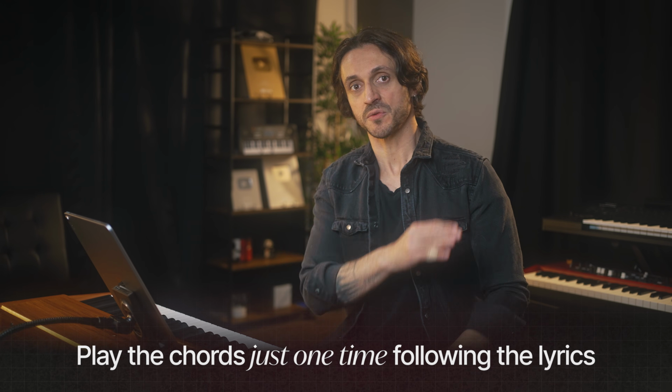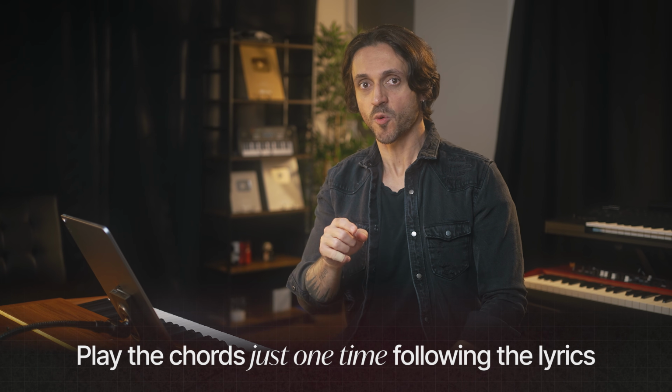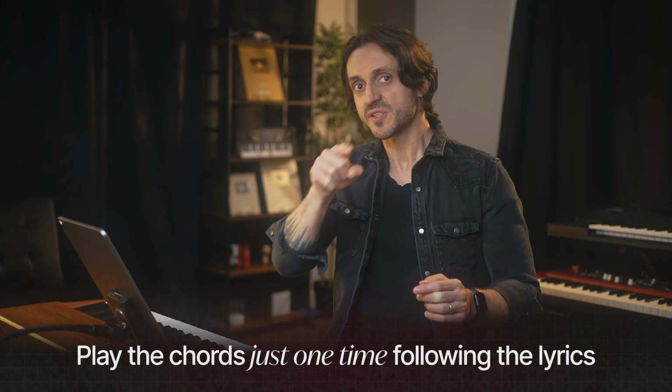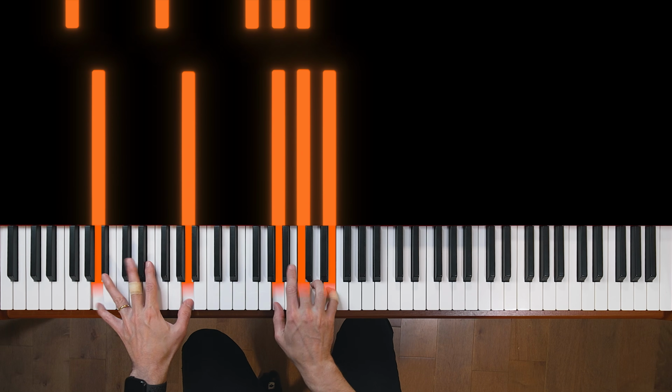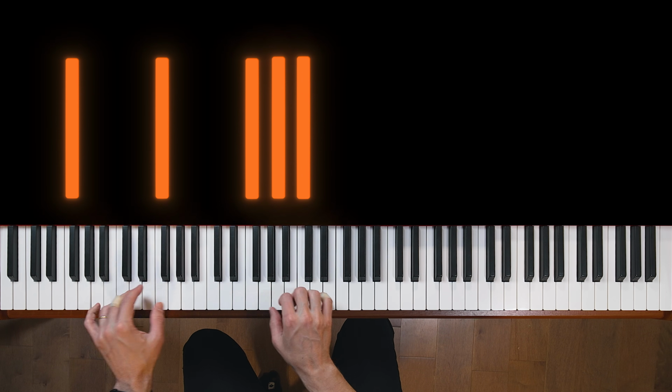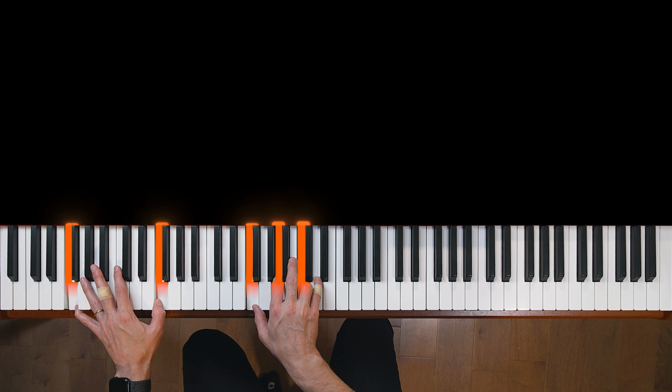After you've learned all the chords, now you have to play these chords in tempo. That means just following the lyrics plus the chords. So you have the lyrics and then you have the chords. You just play one time like this. That's it for now. So let's listen to how it sounds with the vocals.